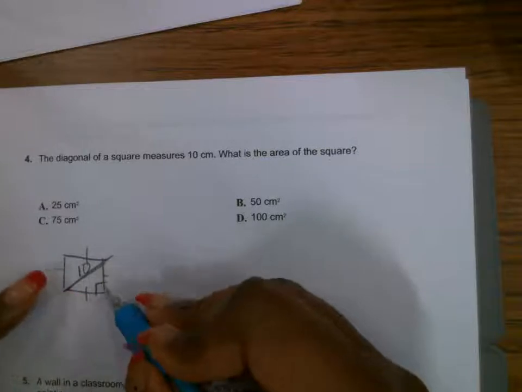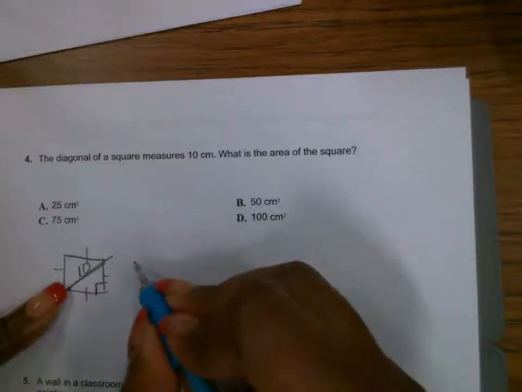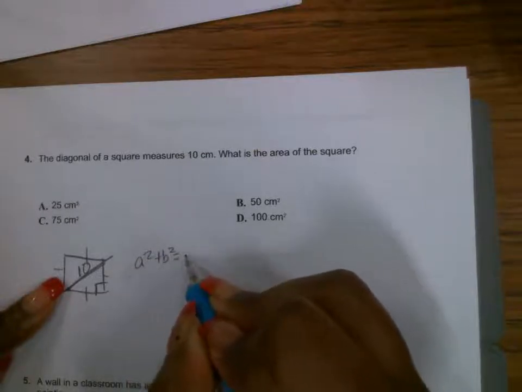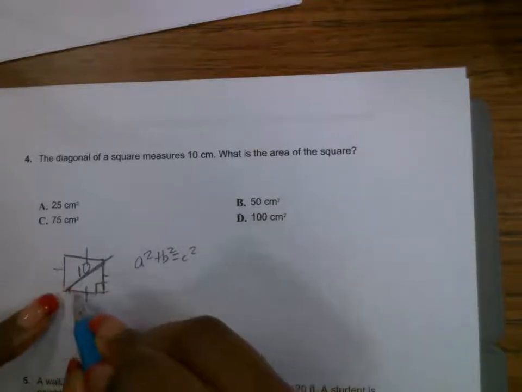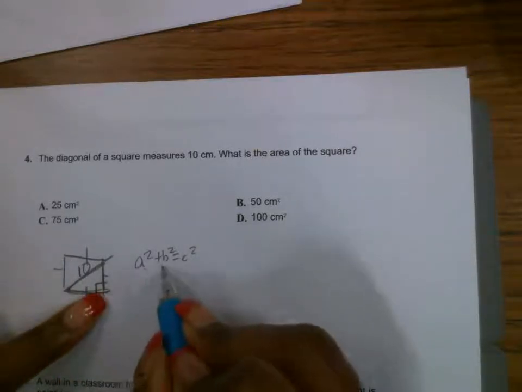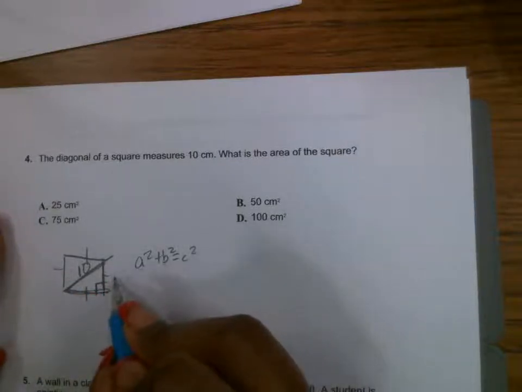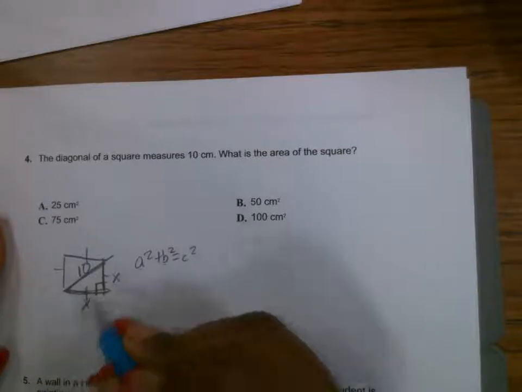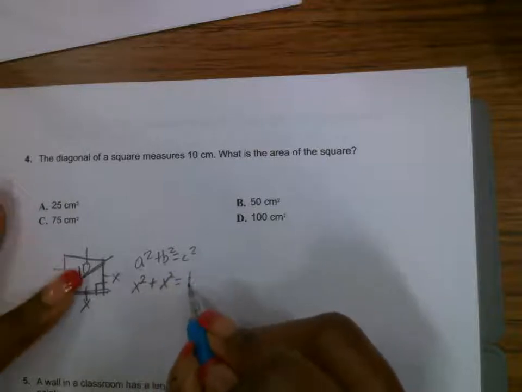So to find the missing measurement of a right triangle, you can use the Pythagorean Theorem. That's a squared plus b squared equals c squared. And your 2 legs are what form the right angle. So these are my 2 legs right here, my A and my B. But I'm going to give A and B the same letter because they have the same measure. So this is x squared plus x squared equals 10 squared.